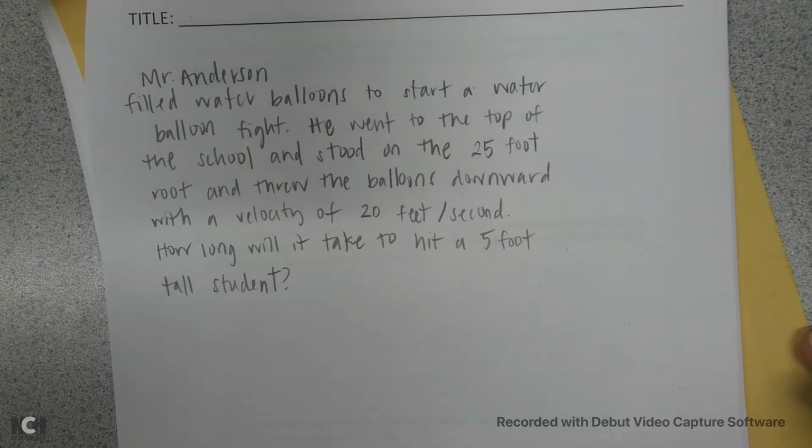Alright guys, so here's our problem for today that we're going to go over. Mr. Anderson filled water balloons to start a water balloon fight. He went to the top of the school and stood on the 25-foot tall roof and threw the balloons downward with a velocity of 20 feet per second. How long will it take to hit a 5-foot tall student?